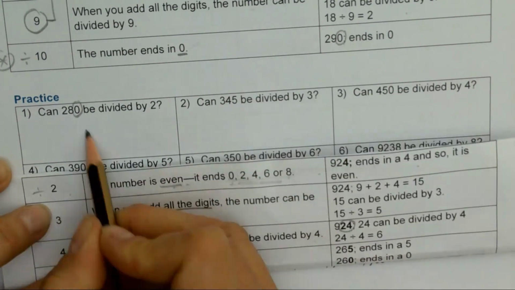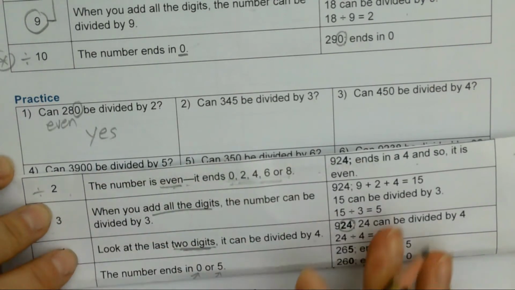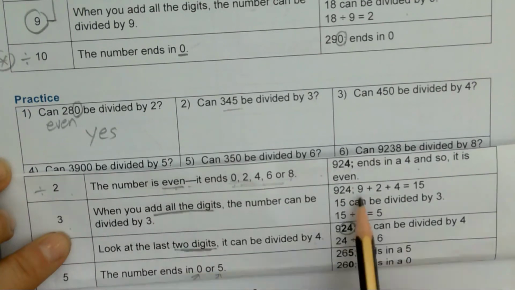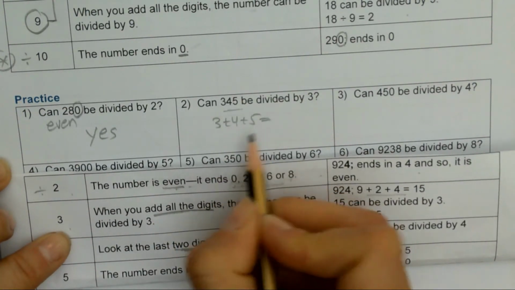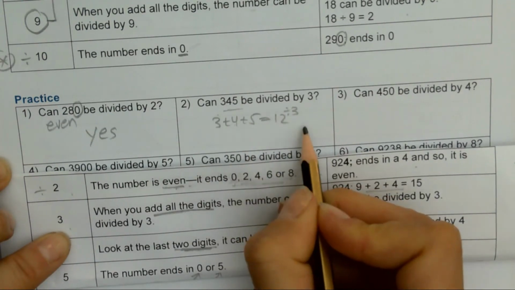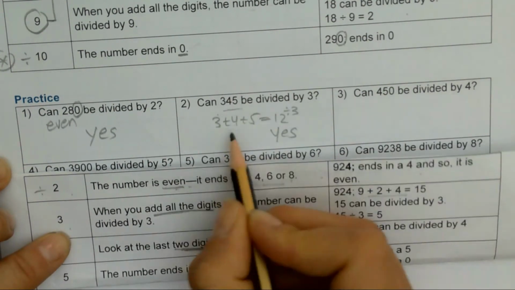So yes, because it's even, then we know it's divisible by 2. Can it be divided by 3? So you have to add up all the digits. And that's 9, 10, 11, 12. Is 12 divisible by 3? Yes. So then we know this number is divisible by 3.